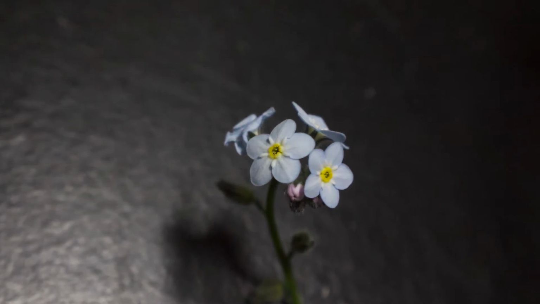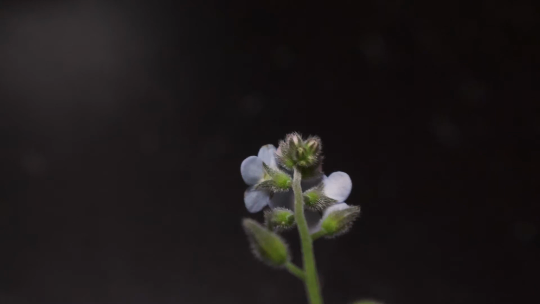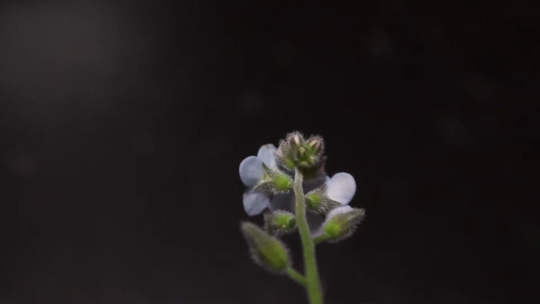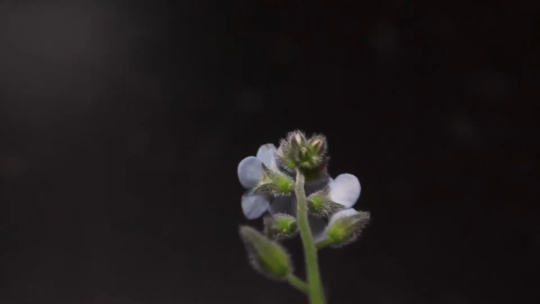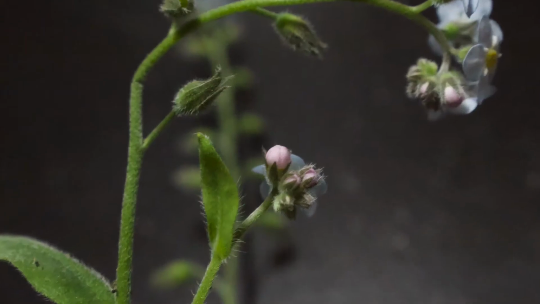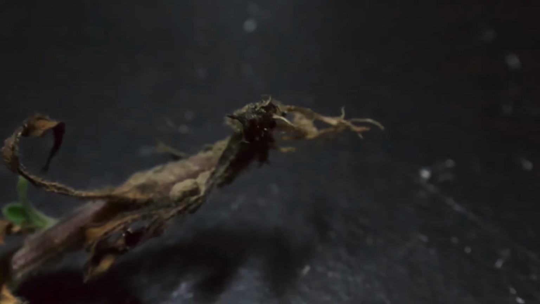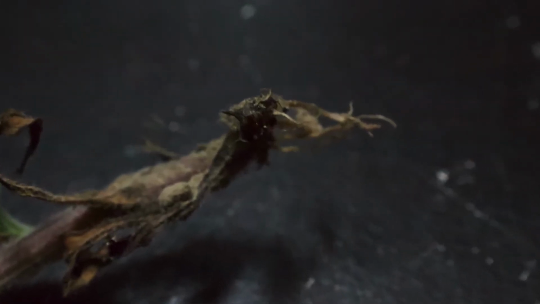We're going to start off using the most basic identification terms that most people would know. When you look at this plant, you can see the pale blue petals. You can see how hairy the plant is. You can see those beautiful pink buds. You can also see the roots instead of bulbs that indicate it's an annual plant.